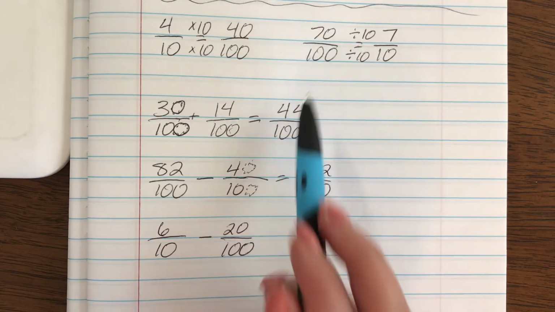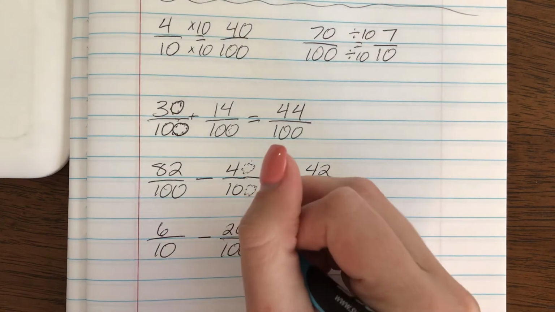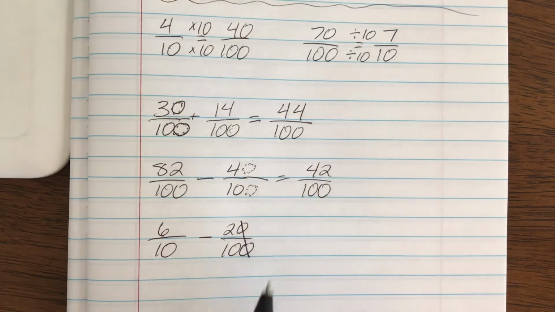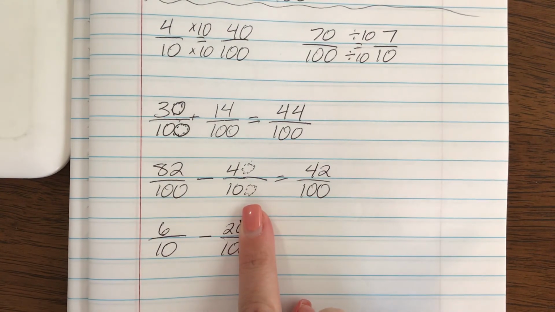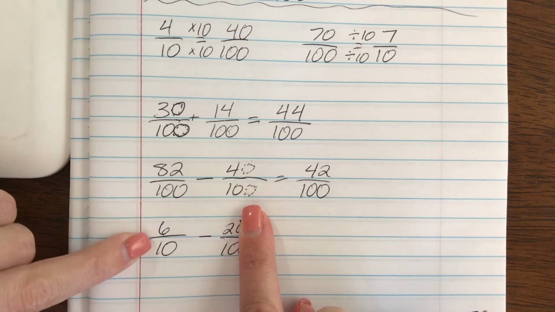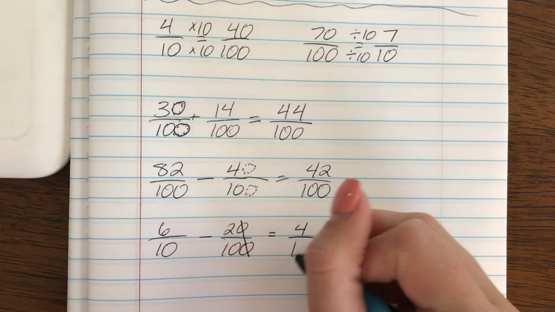To represent that, instead of adding these zeros to change the tenths into hundredths, I'm going to take away the zeros to change my hundredths into tenths. So now that those are gone, I can simply say 6/10 minus 2/10 is going to give me 4/10.